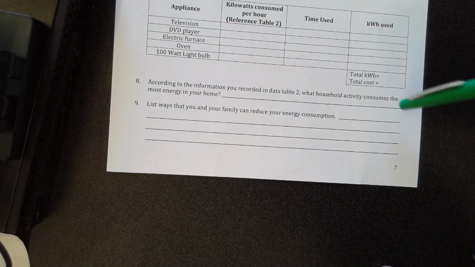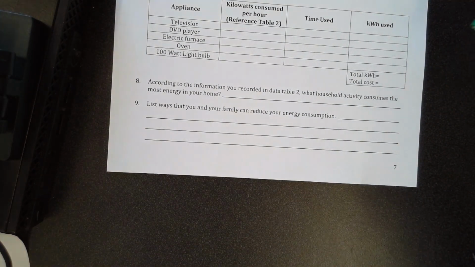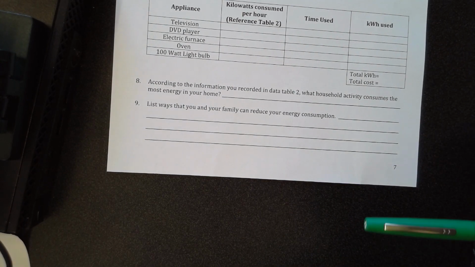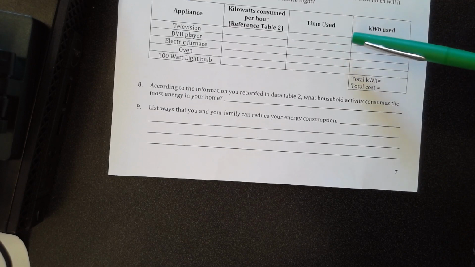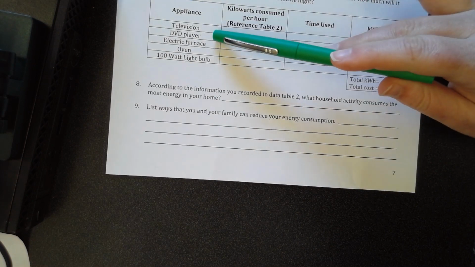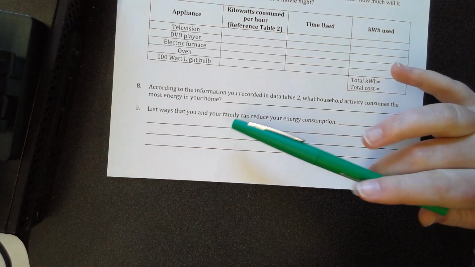And so now you're trying to, in 8, you have those totals according to the information you recorded in this data table. What household activity consumes the most energy in your home? List ways that your family can reduce energy consumption, and then you're done. So that is the entire project explained.